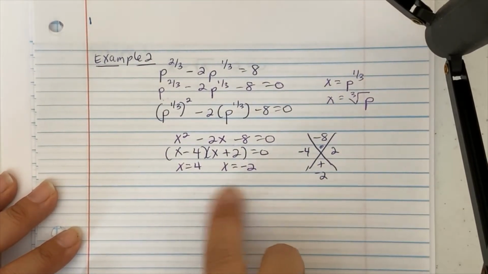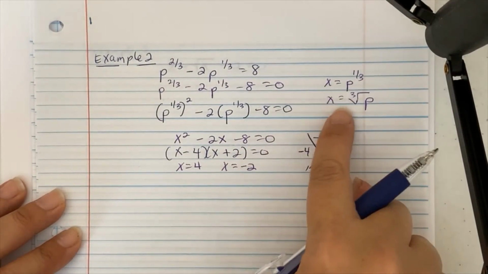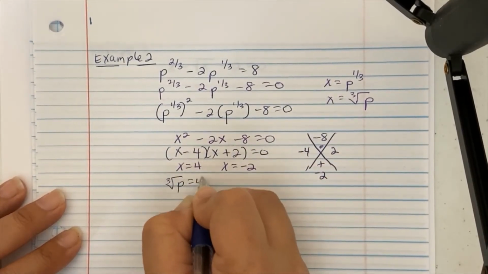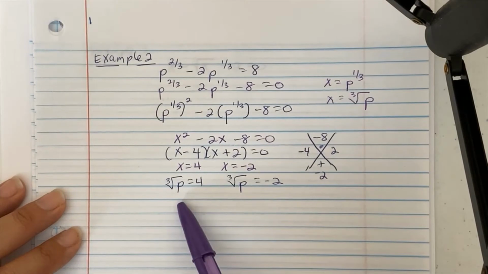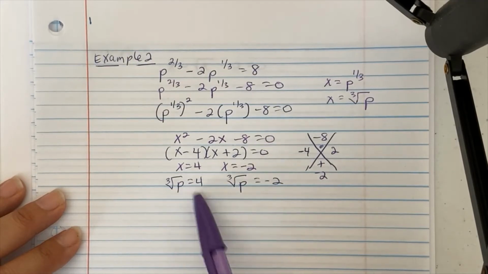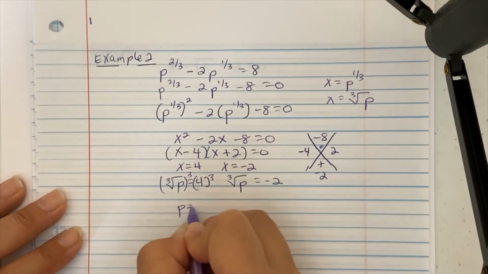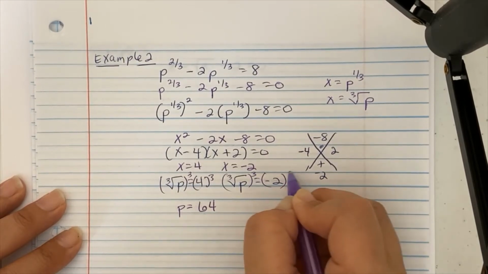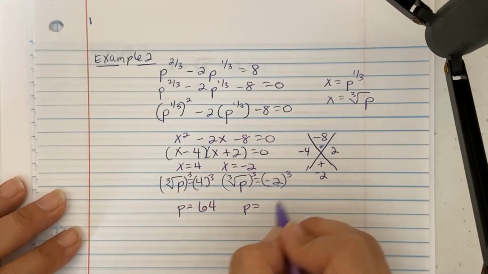But x was not part of our original problem. We used the letter p. So now we're going to substitute back in, but I'm going to use the cube root situation. So I'm going to say that the cube root of p is equal to 4. The cube root of p is equal to −2. And remember your rules of cubic functions. If you have a cube root, to break it out, you raise it to a power of 3 on both sides. So p is equivalent to 4 cubed, which is 64. For the other, p is equal to, remember, −2 times itself 3 times. So with 3 negatives in a row, you are still negative. So you are −8.